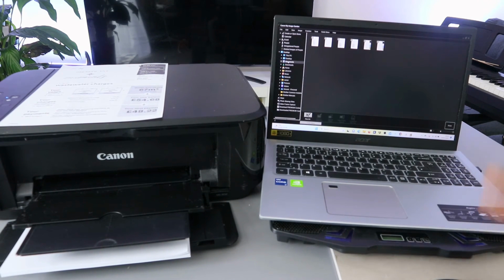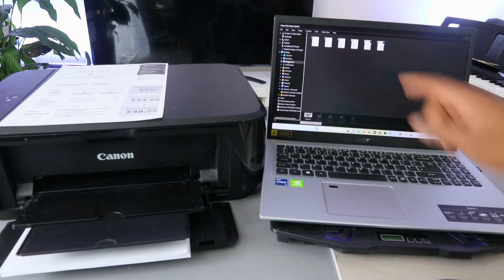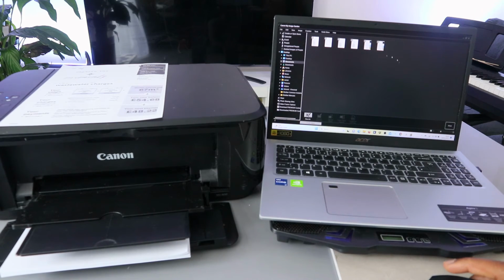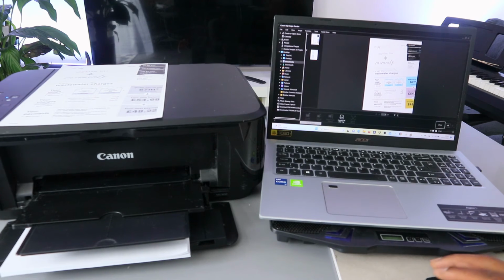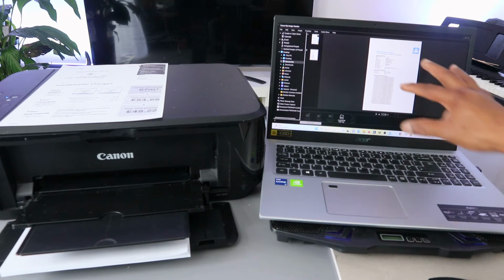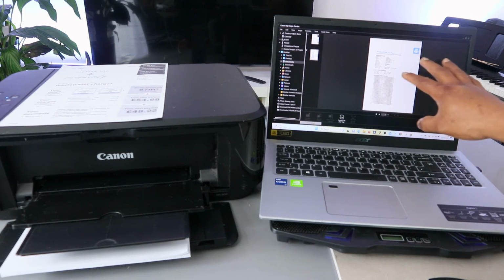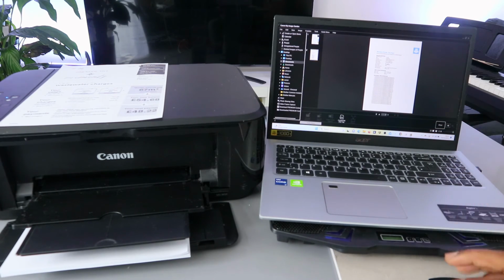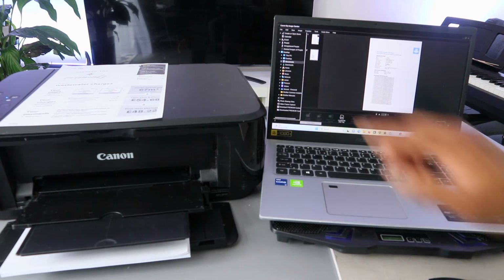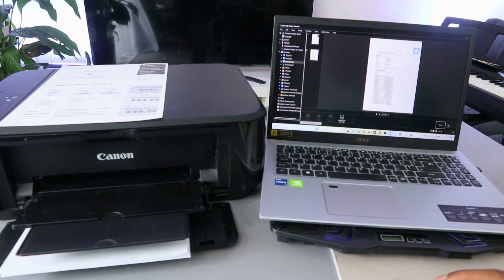Select document, and these are documents saved on my laptop. Click on that document. These are the documents, the first and second one. To print from Image Garden, you can see this document is in colored form. You need to go on top of it and select file.